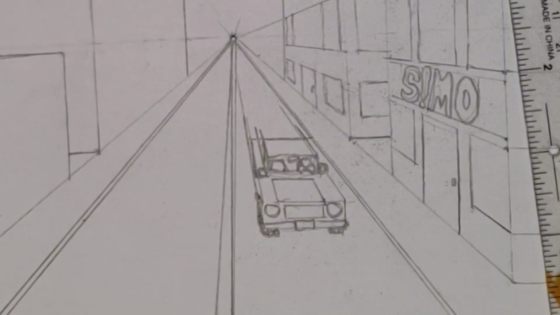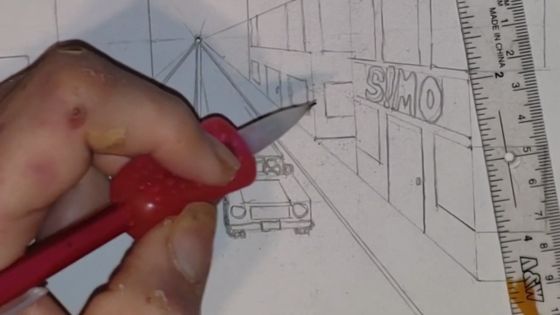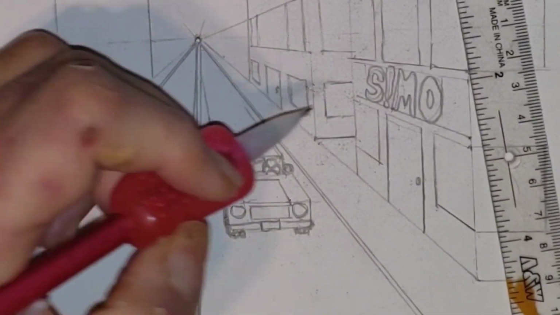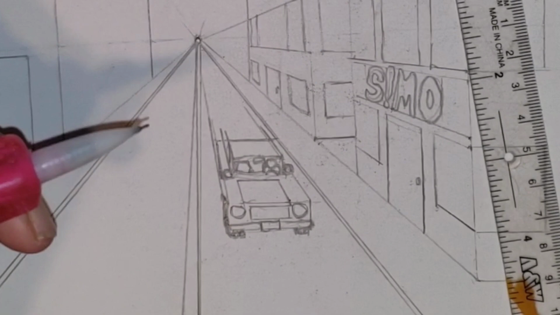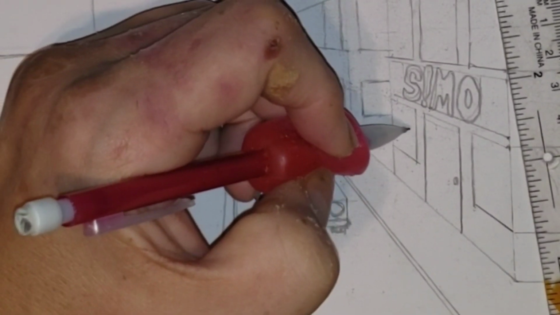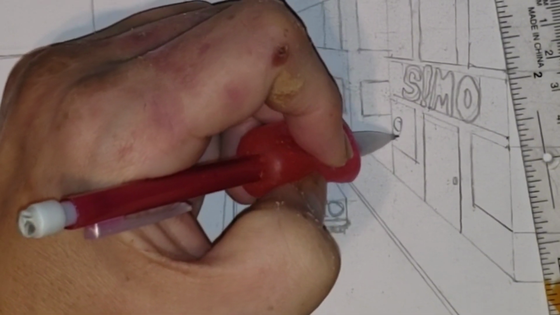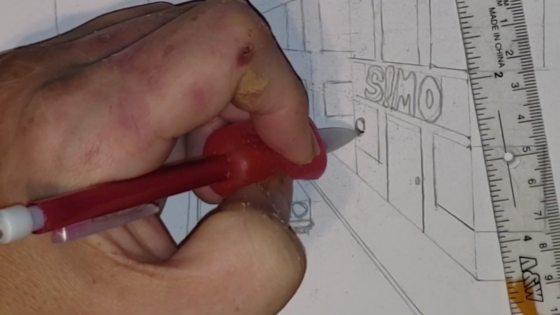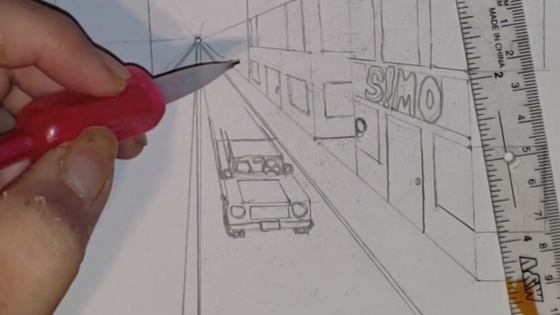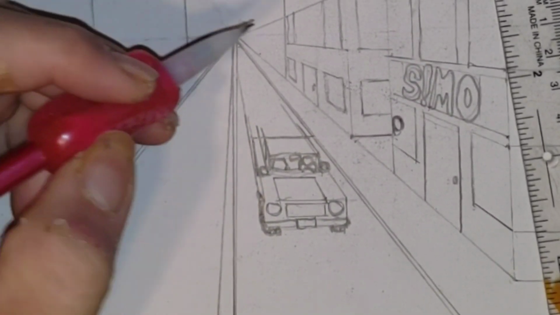Now, it's just going to be a basic looking person without really all the details, almost kind of like one of those drawing mannequins. So I'm just going to do a basic shape of the head about right here. So they're somewhat shorter than the door.